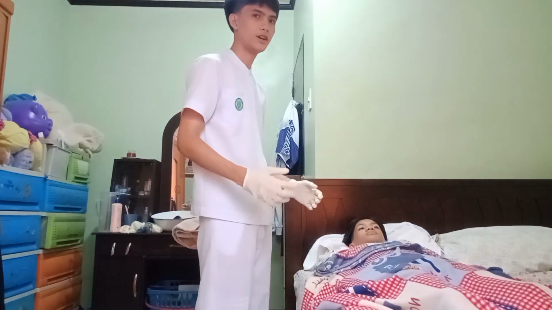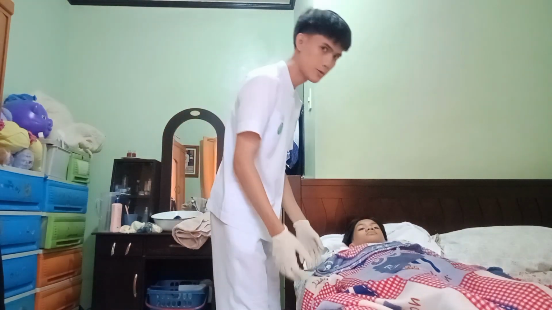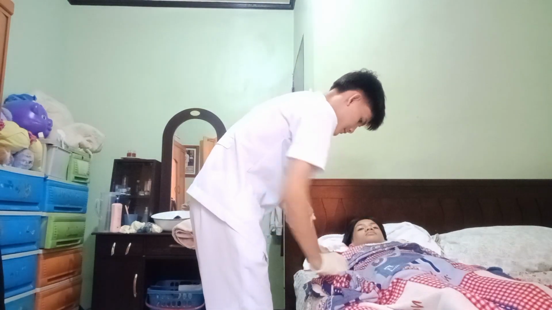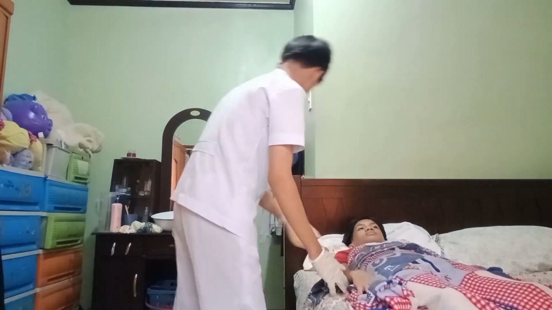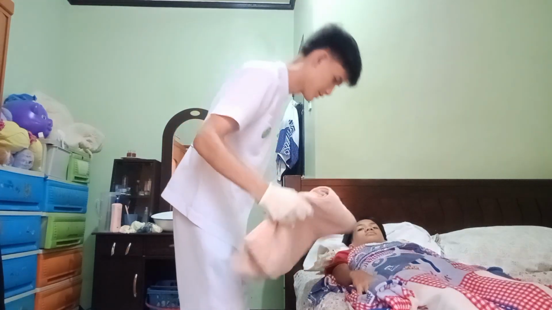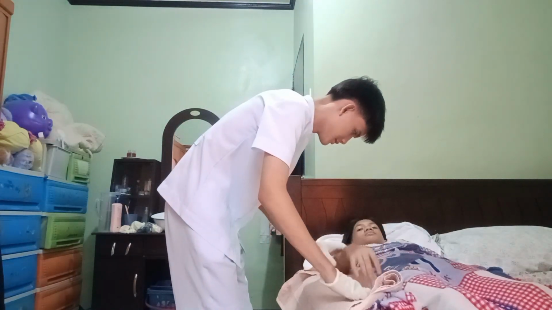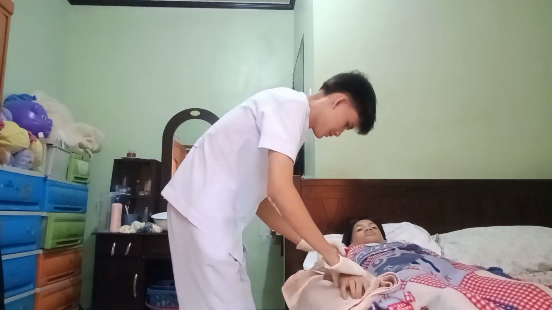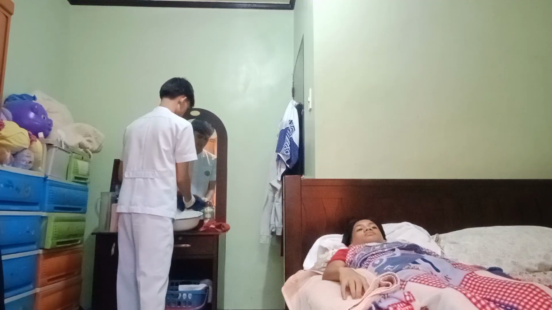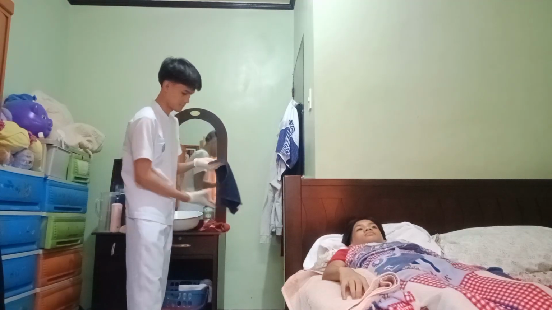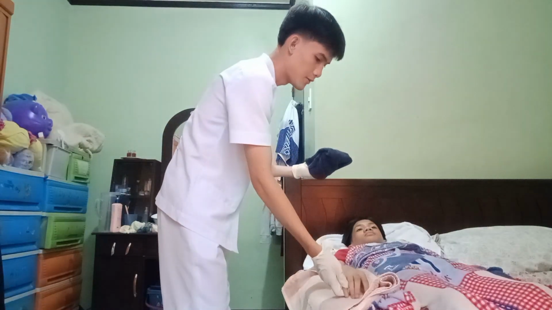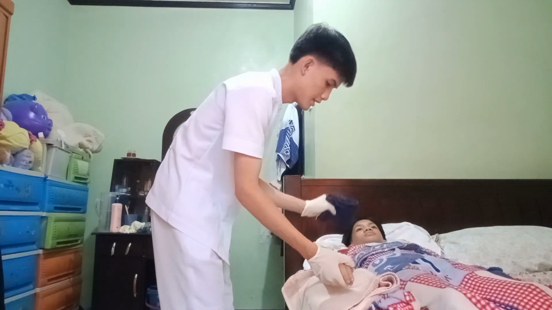Next, I will wash the arm. I will expose it, then put a towel under the arm. Then I will rinse the washcloth and wash from the hand to the axilla.